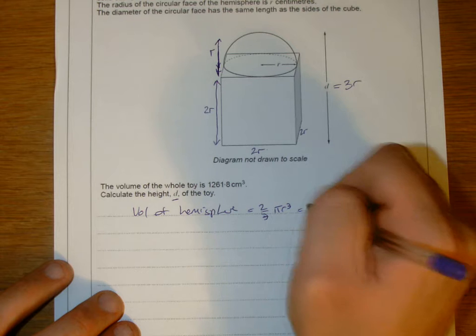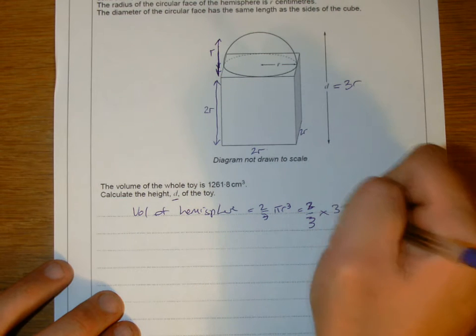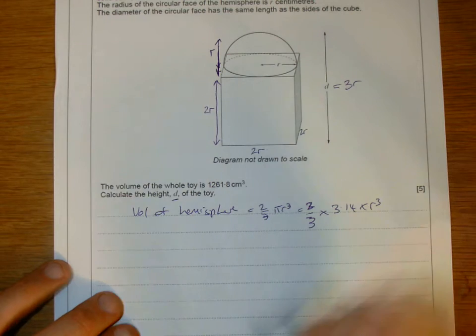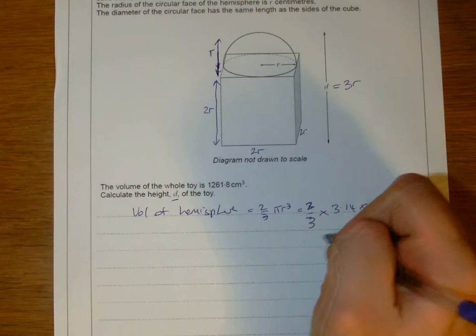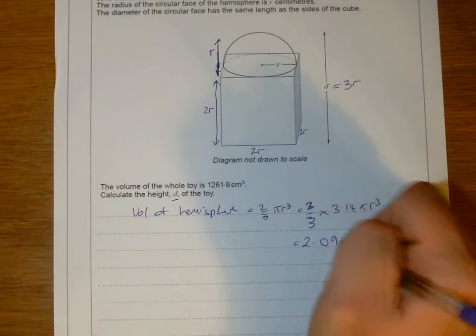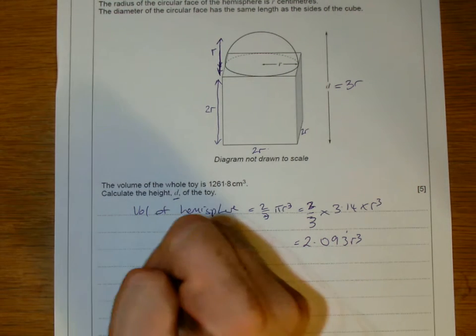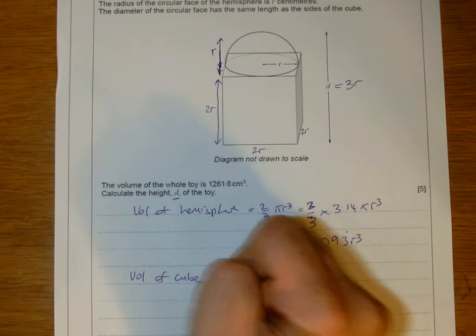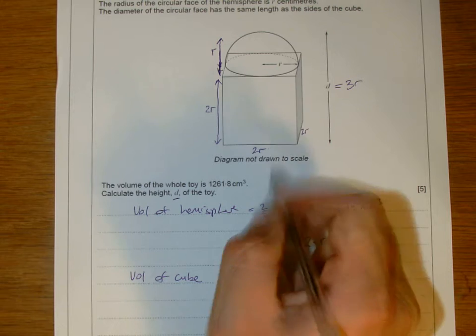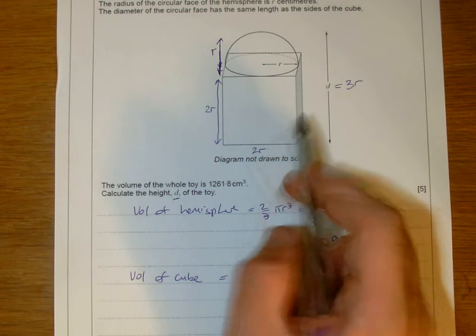So that'll be 2/3 times 3.14. We don't know what r is, of course, so we'll have to leave it like that. That comes out to be on my calculator 2.093 recurring r cubed. Now if I work out the volume of the cube, you could think about it as that times that times that, or just think of it as 2r cubed.